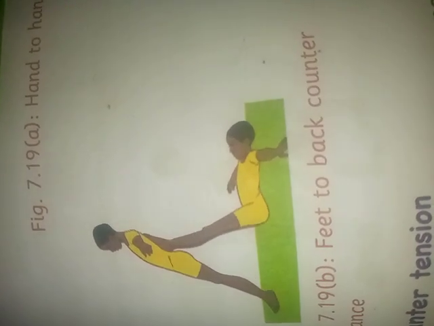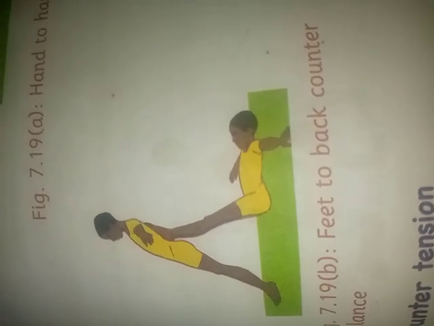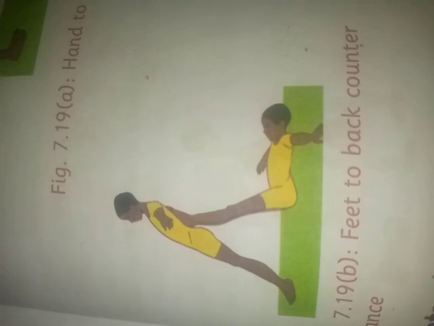Next, we have the feet-to-back counterbalance. You can see one of the pupils is using the feet as the point of contact, while the other one is using the back as the point of contact. So that is feet-to-back counterbalance.